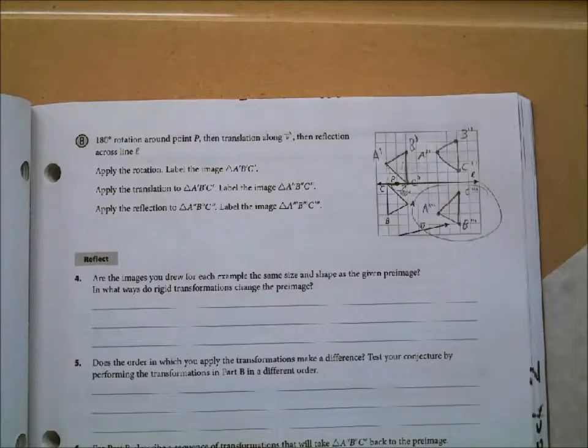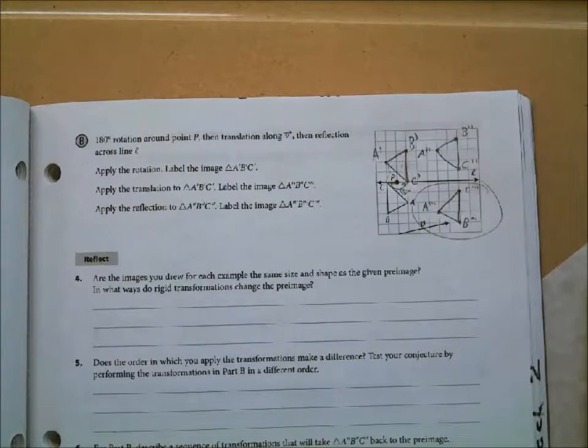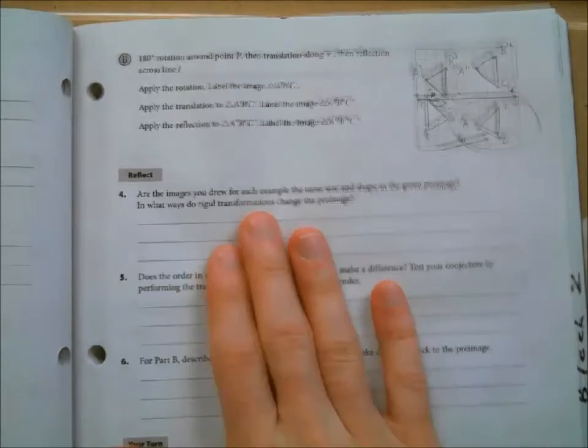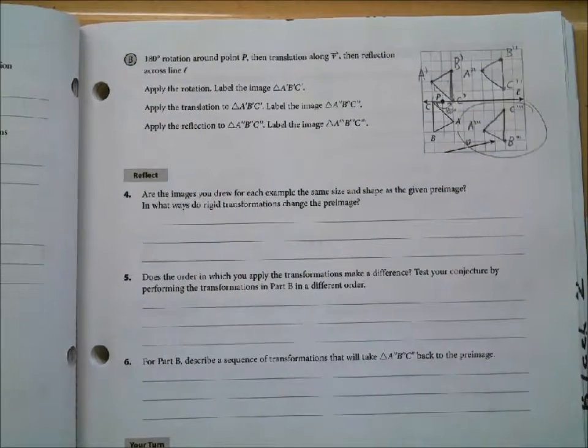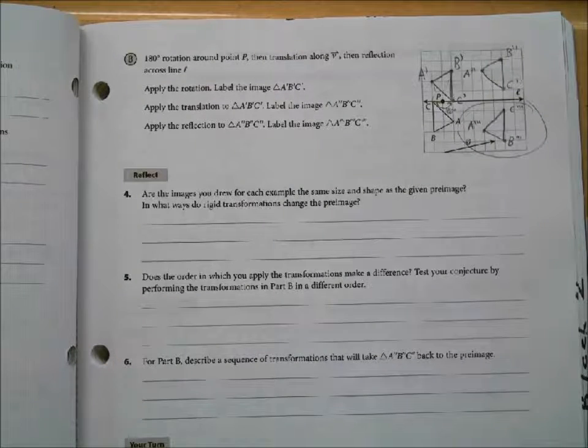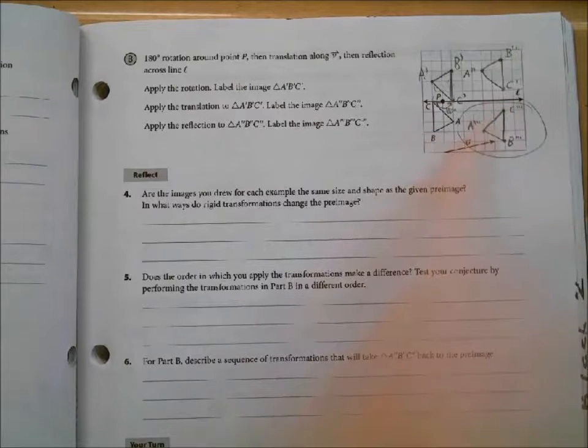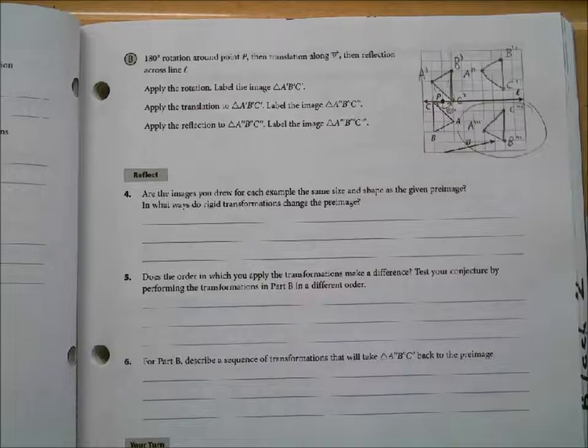So there's our final image. Again, make sure that you had 3 primes. So A prime prime prime, B prime prime prime, C prime prime prime. Okay? In those images. All right. Number 4, are the images you drew for each example the same size and shape as the given pre-image? What do you say? Yes. Right? In what ways do rigid transformations change the pre-image?